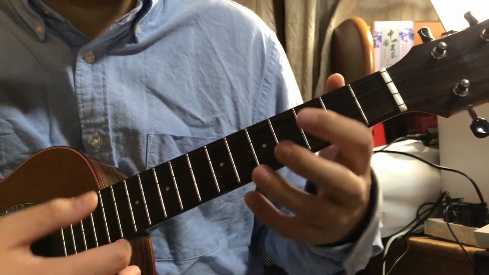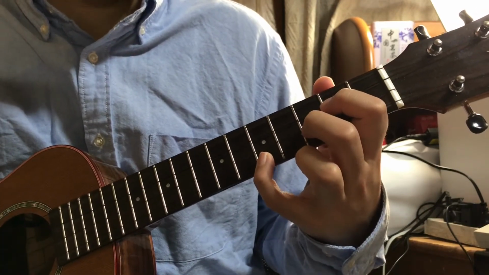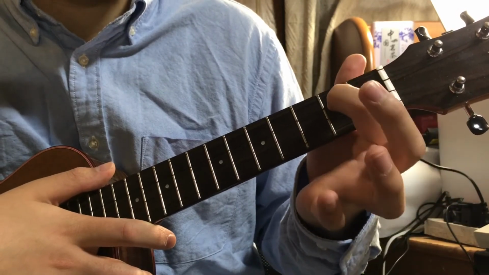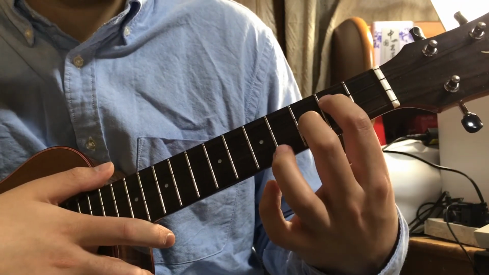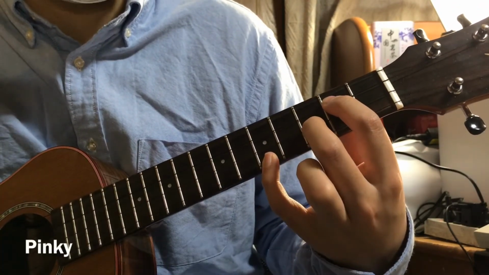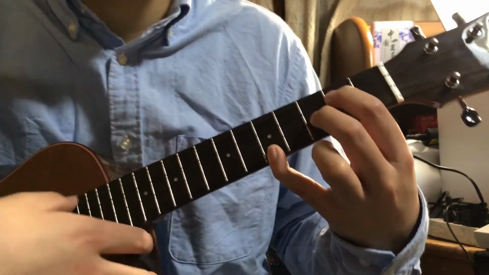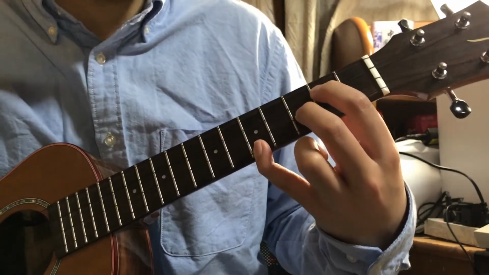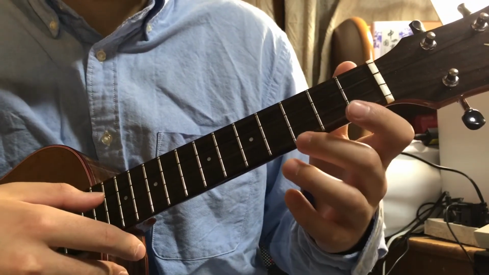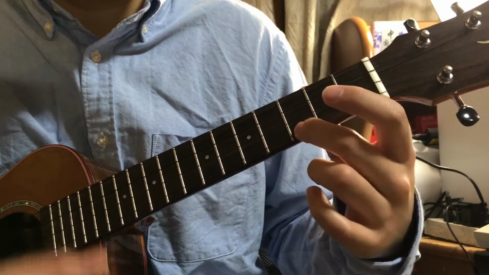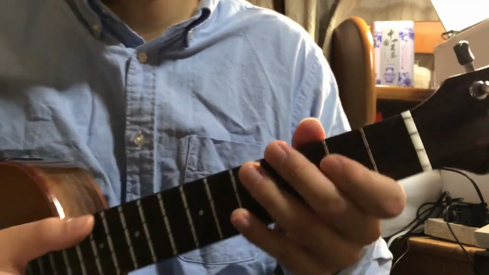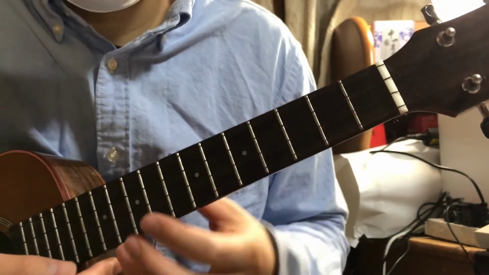Then this chord: your pointer finger on the 2nd fret of the 3rd string, your middle finger on the 3rd fret of the 2nd string, and your pinky on the 5th fret of the 1st string, and play all the way down. Then C. Your middle finger should be on the 3rd fret of the 1st string. So that's section 4. I'll play slowly for you again.